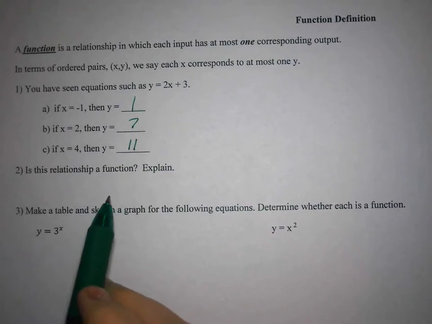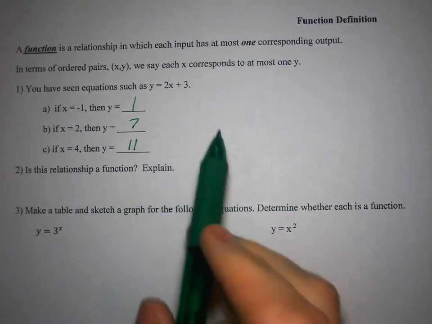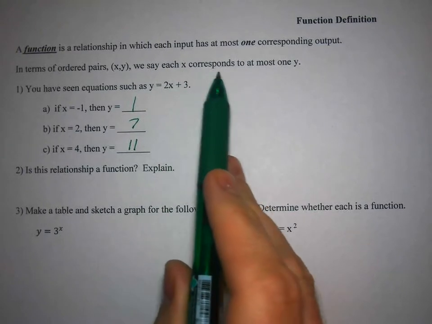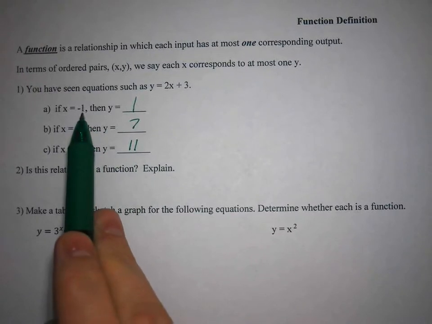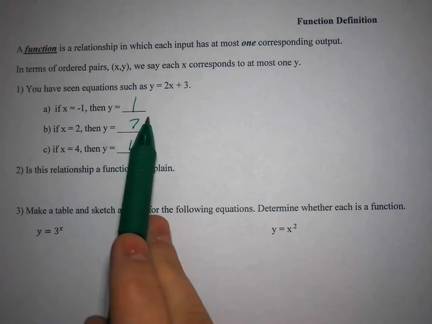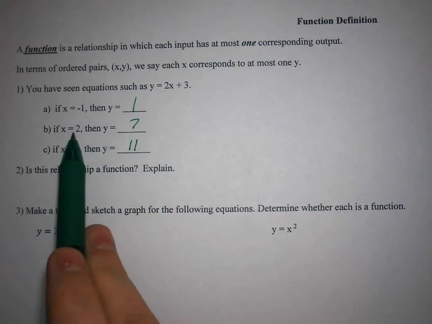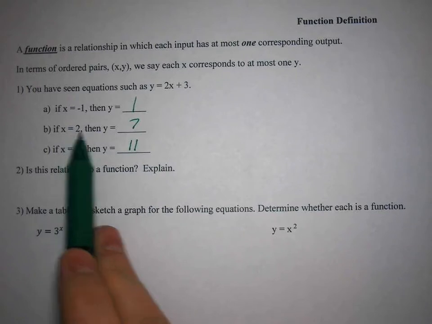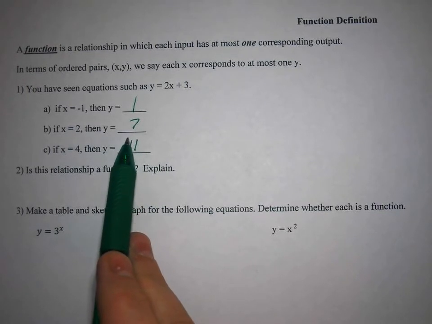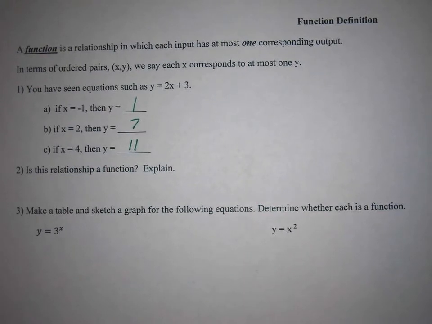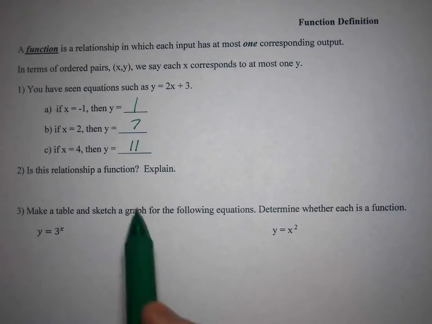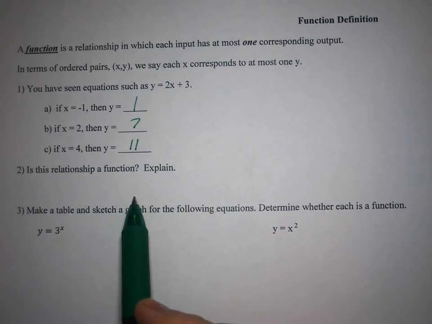So is this relationship a function? That's basically asking, does each x correspond to at most one y? When we substituted negative 1 into the equation, we only got one answer for y. When you substituted 2 for the x value, we only got one answer for y. So you want to think about, is there any x value that when you substitute it into your equation, you get more than one answer for y? Well, we cannot do that here. So that means that each x had at most one y that it mapped to.